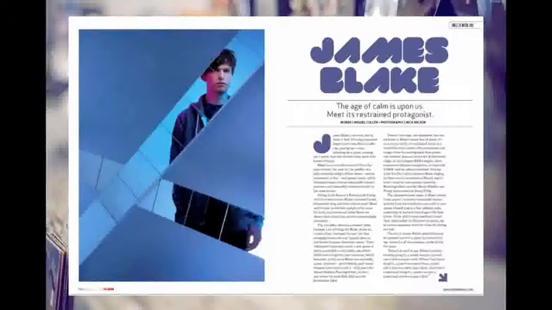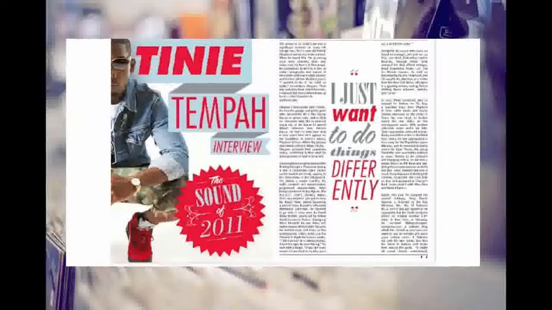Finally, just to point out some other things that I've gone against in the conventions, you'll often see the text. So the text here is in purple, and this fits in really well with the image because the image is kind of bluey purple, and it keeps the same colour schemes throughout the article. And same here, Tiny Temper's wearing red shoes, and he's got kind of grey on his jacket and stuff. So the article has grey and red writing on it.